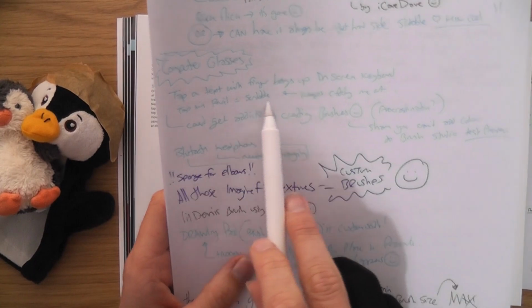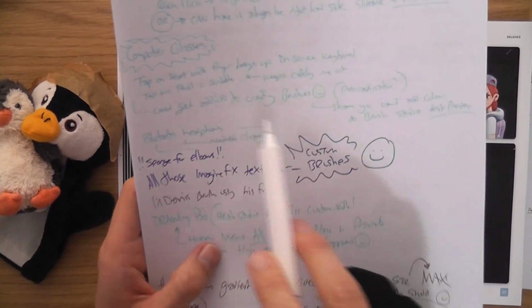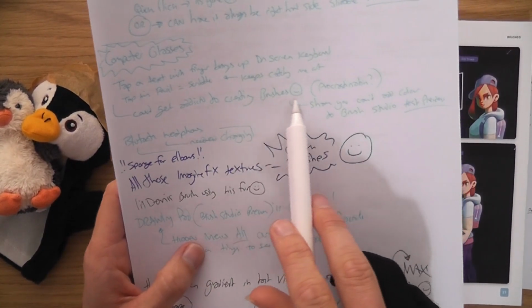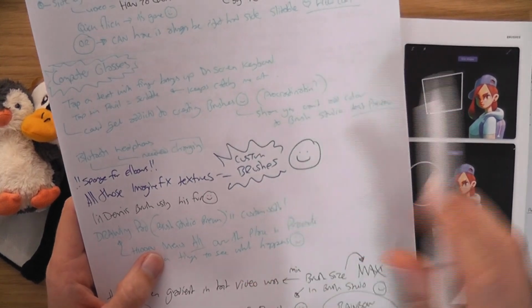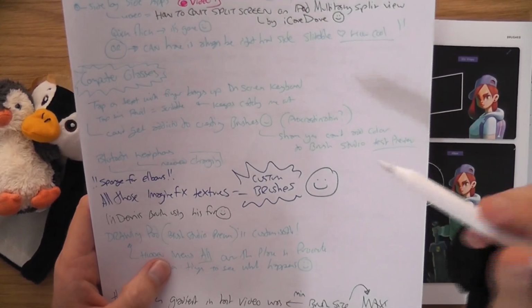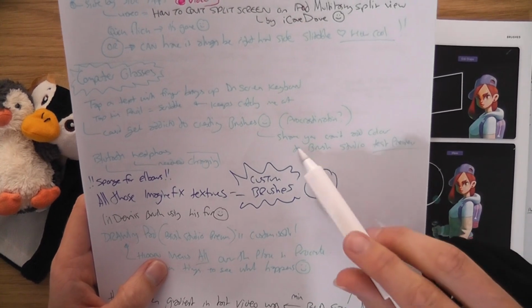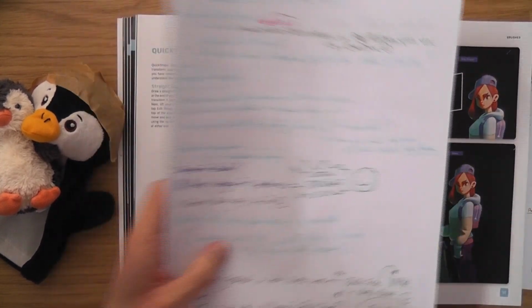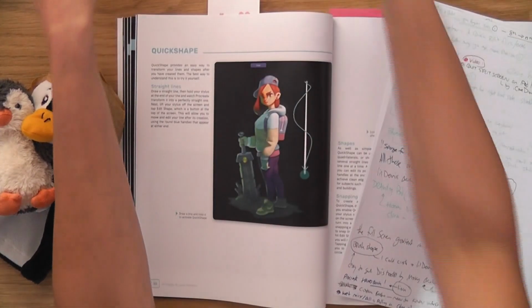What's this? Tap the pencil, could scribbling, could get addicted. Yeah, look, I could get addicted to creating brushes. And then I thought, is that a form of procrastination? Shame you can't add colour to Brush Studio Test Preview. So let's get into this little thing here.